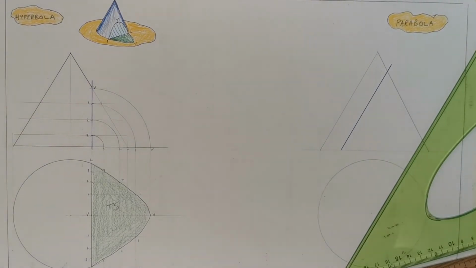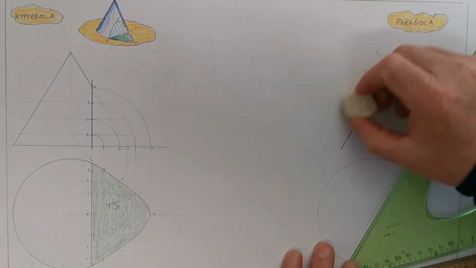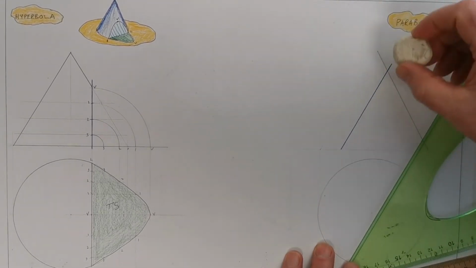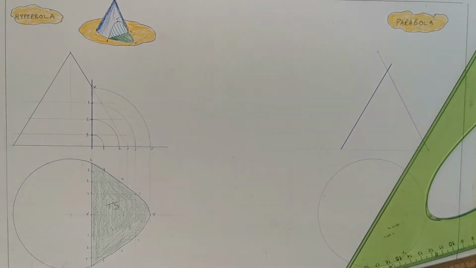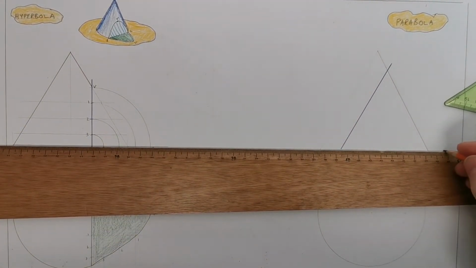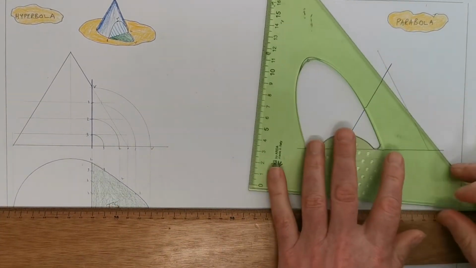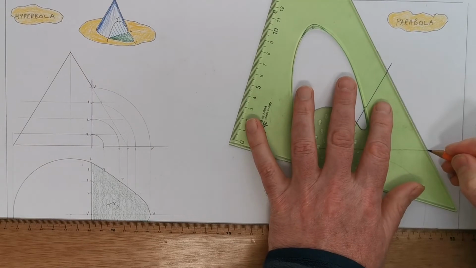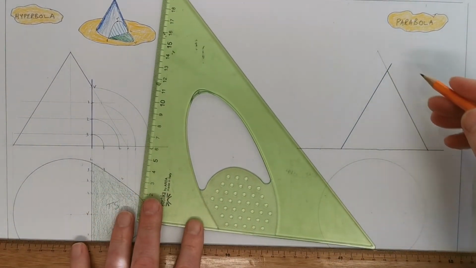Now in reality then, I'll just lighten that off a tiny bit. And I'll heavy in what remains. So that's what remains of our cone.